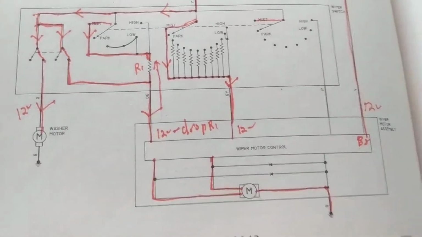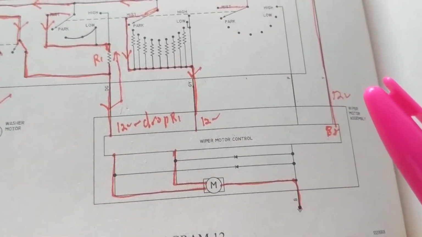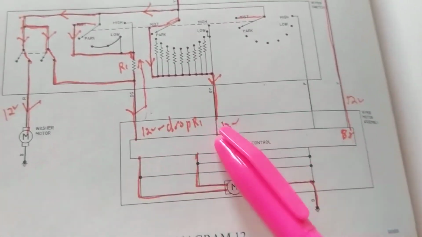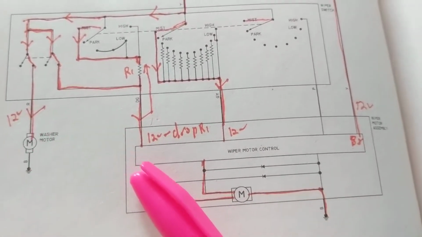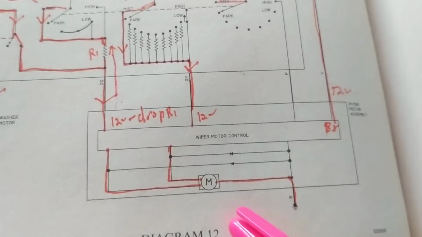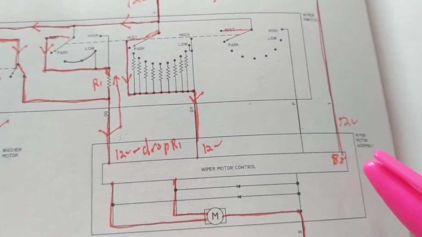First, the washer. If I want fluid, two things have to be involved. Take notice: the washer, and the wiper motor has to wipe it off. If I don't want the washer, because it's raining or snowing, I just want the wiper, then this won't be involved because I'm not activating it.